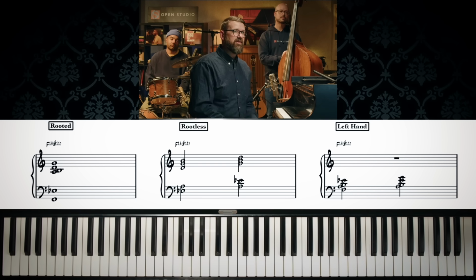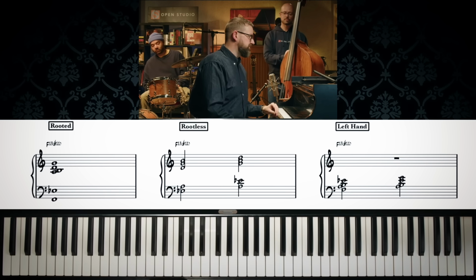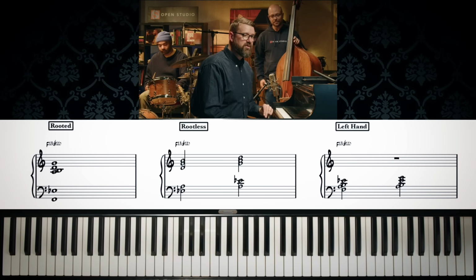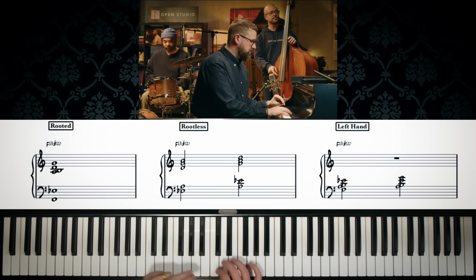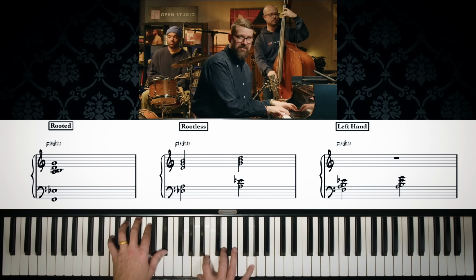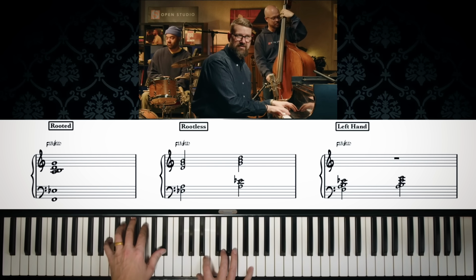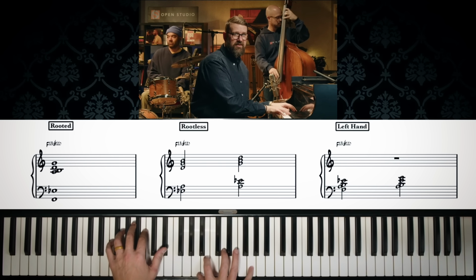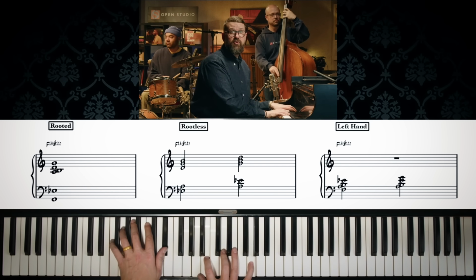Let's play these together. Maybe give me an F7 groove, guys, and we'll just do some Lydian dominant stuff. 1, 2, 3, and rooted. Crunchy. Let's do rootless.